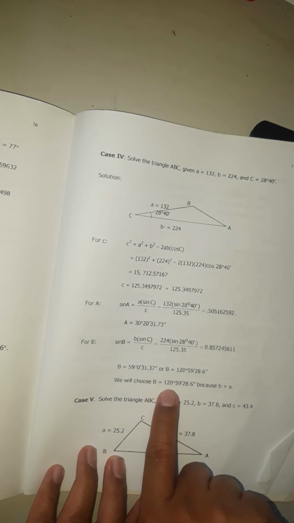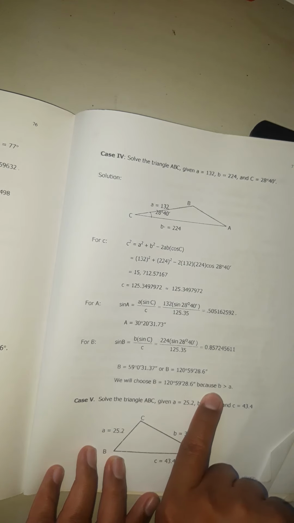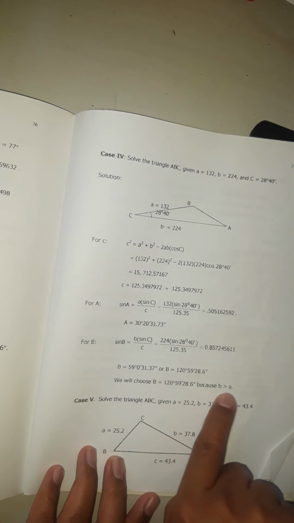But we chose B because side B is greater than side A. Ano may side A? 132.